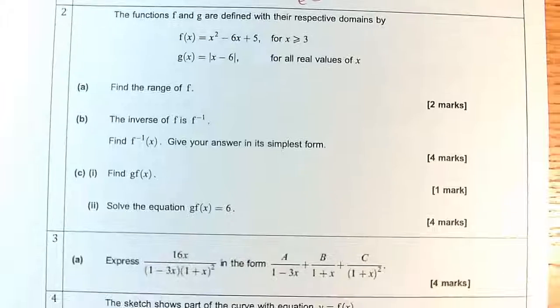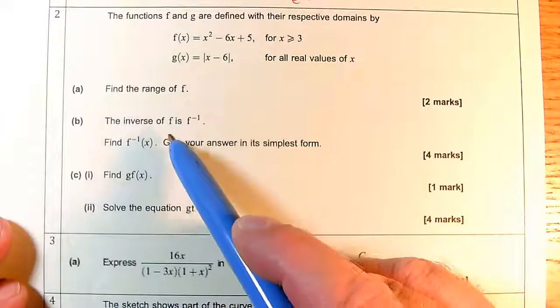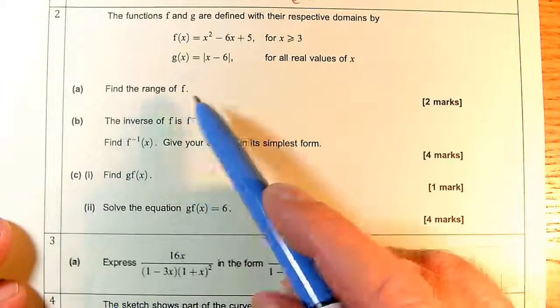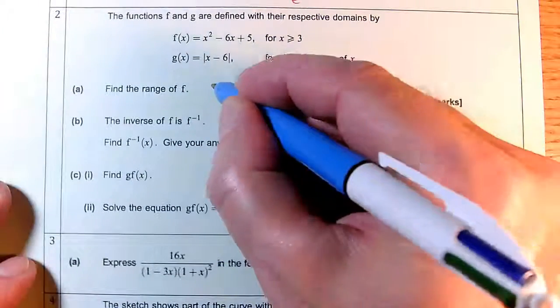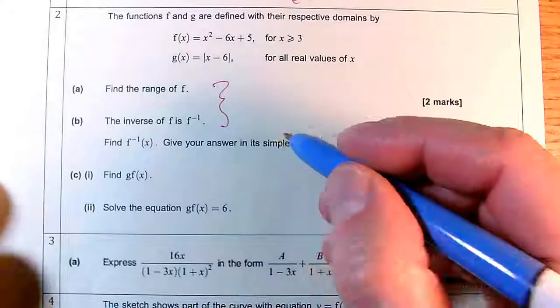All right, question 2. We've got a quadratic function where we've got to get the range and the inverse. Lots of you did get the range right, but I think you got the range right almost by accident, just by hoping that plugging 3 in would do the trick. For both of these, you need to put the quadratic into completed square form.